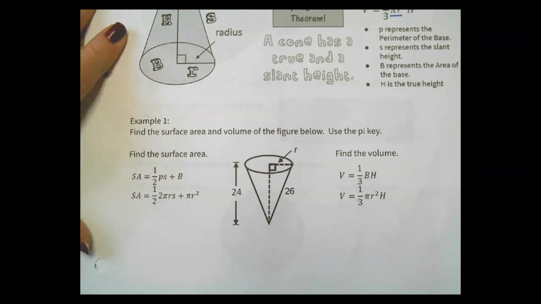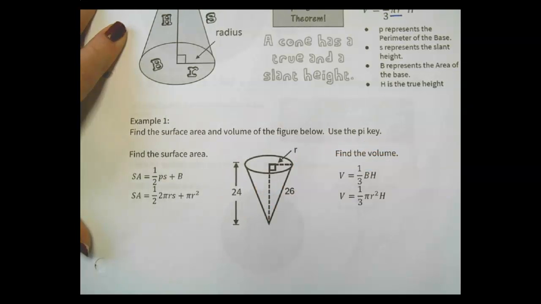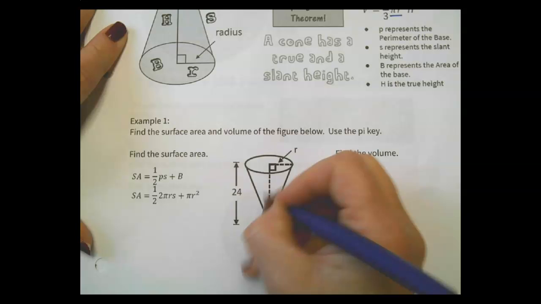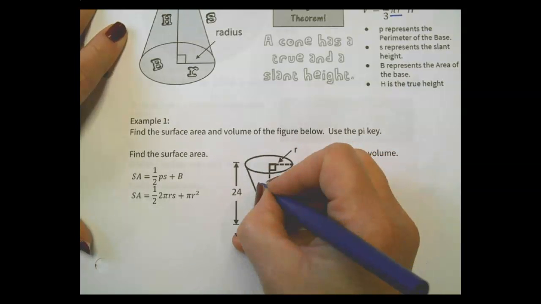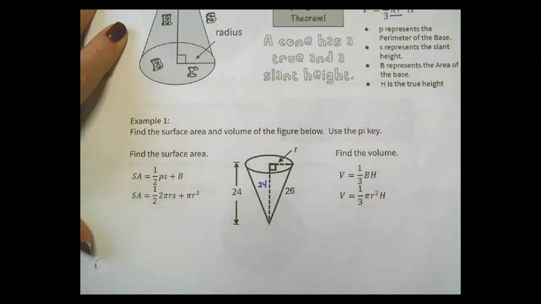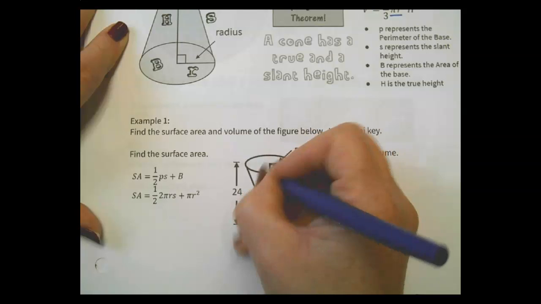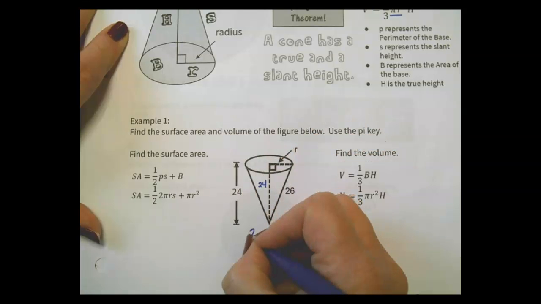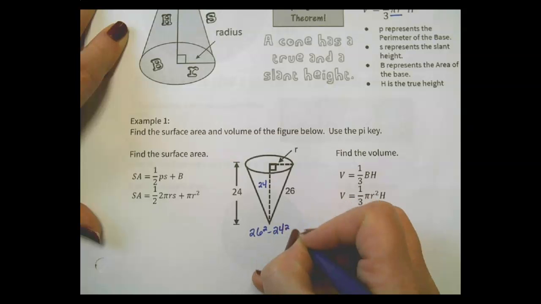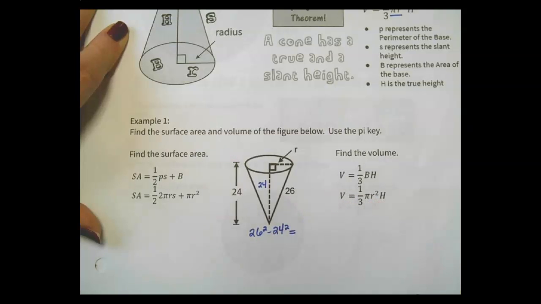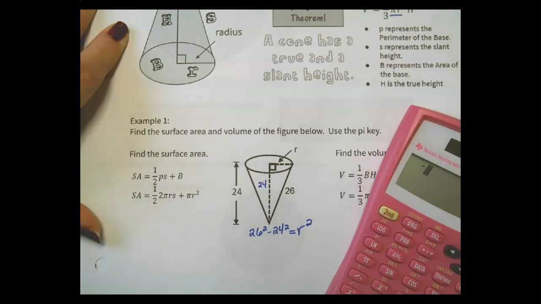The first thing I notice is I don't have my r. I don't have my radius. So I can see that this is a right triangle, and I can use my Pythagorean theorem because this says this is 24. So a lot of times this is my hypotenuse. So this is my A, B, C. So many of you are learning this, you could just do c squared minus b squared and then get my radius squared, because that is a leg.